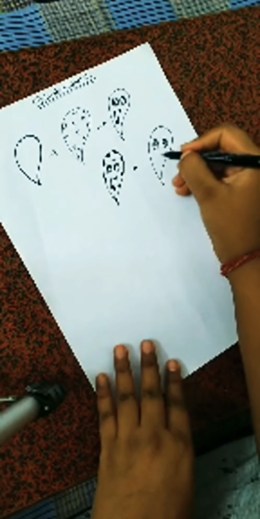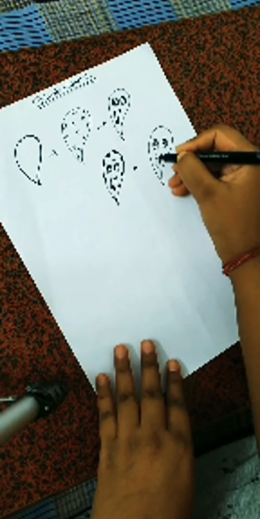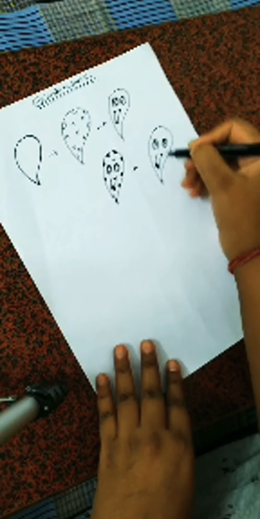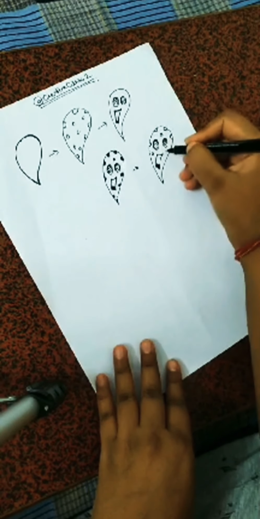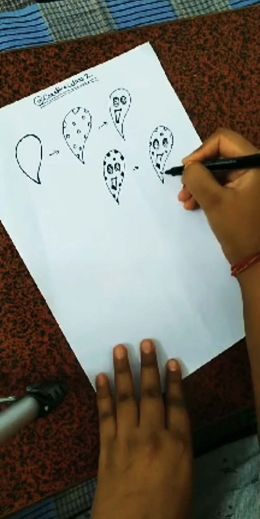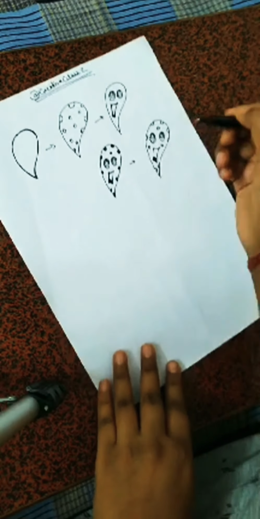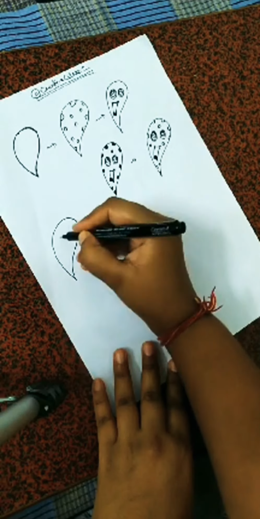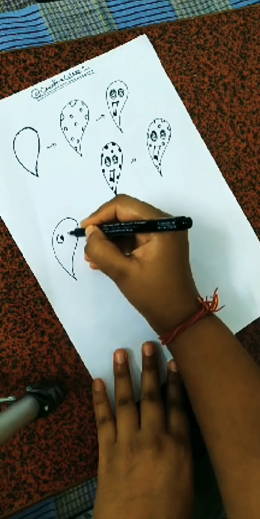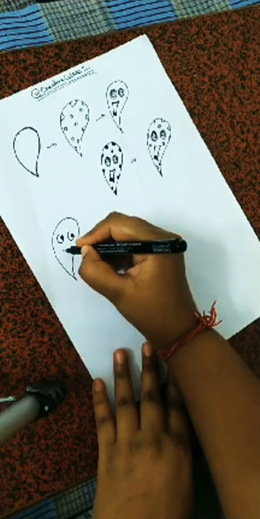Eyes like this, and this time I'll use a simple line, not filled up. Now you can slowly make variations with different types of eyes or expressions.